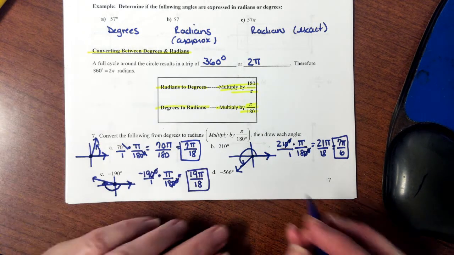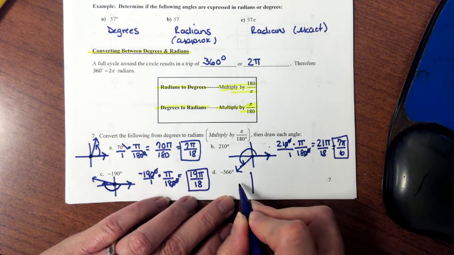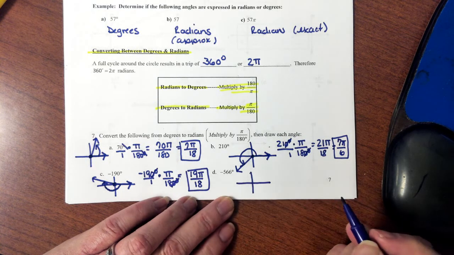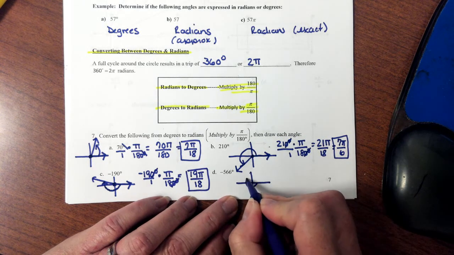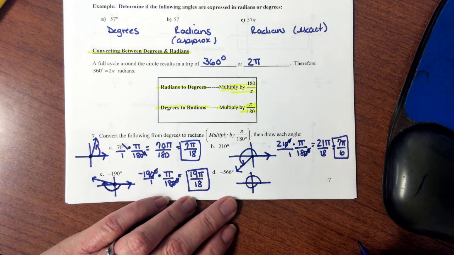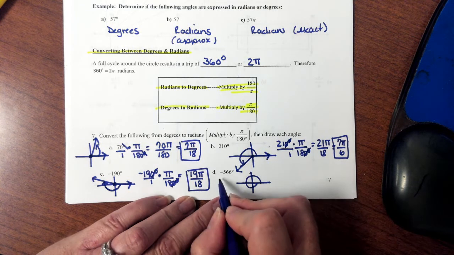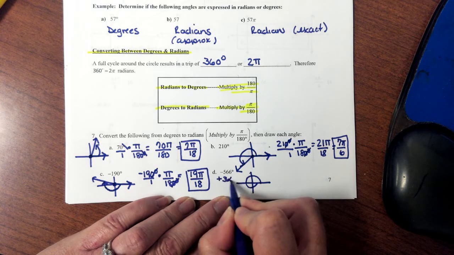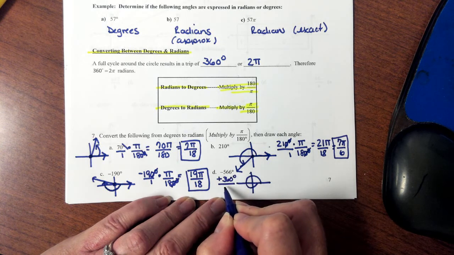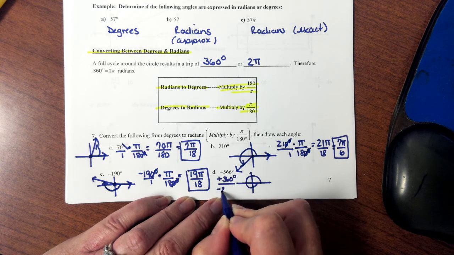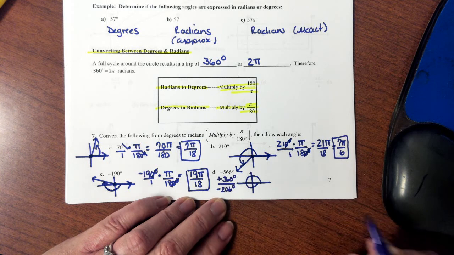So now negative 566 degrees. I know that's going to be greater than 360. So I know I'm going to have to make one complete revolution. After I take away negative 360, so that's going to be a plus 360. So negative 566 plus 360 is going to give me a negative 206 degrees.